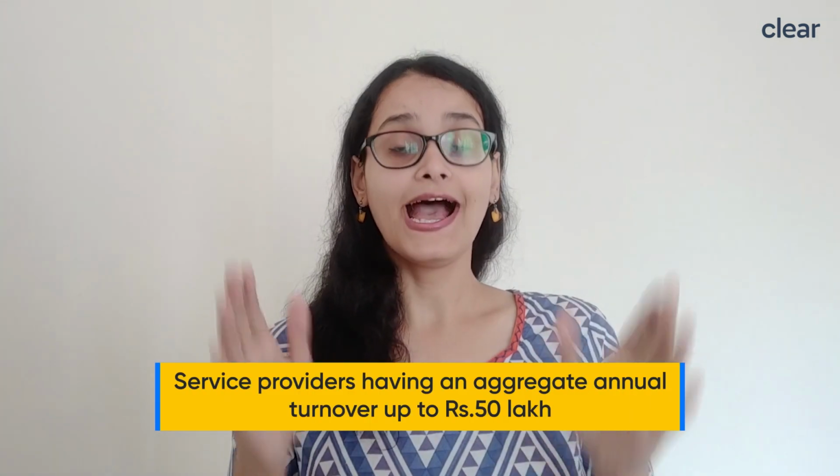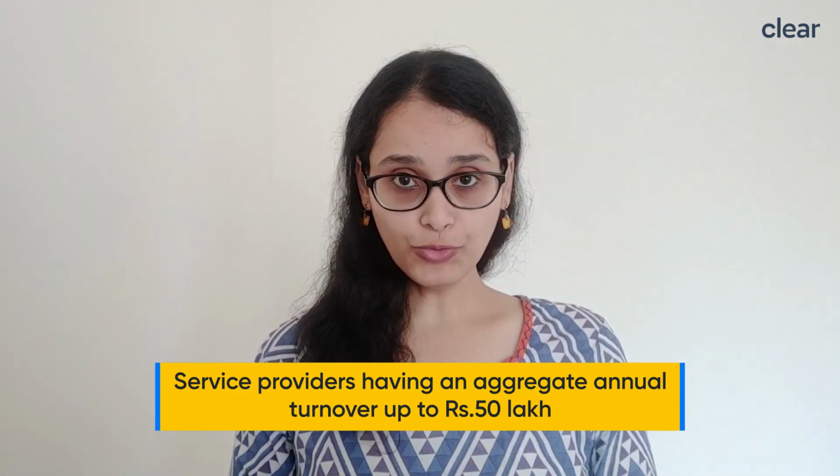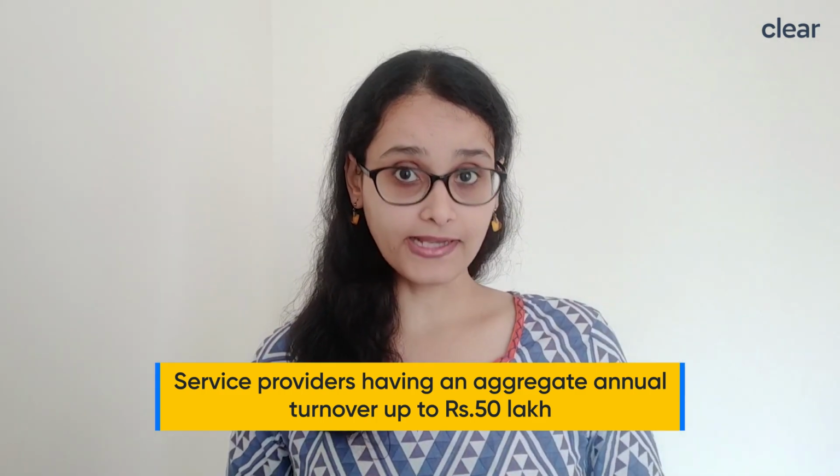The composition scheme for service providers is a special scheme under GST. It gives service providers having an aggregate annual turnover of up to Rs 50 lakh an option to register under the scheme and pay tax at a nominal rate. For calculation of aggregate annual turnover, value of supply of exempt services by way of extending of deposits, loans or advances where income is represented by way of interest or discount shall not be taken into account.